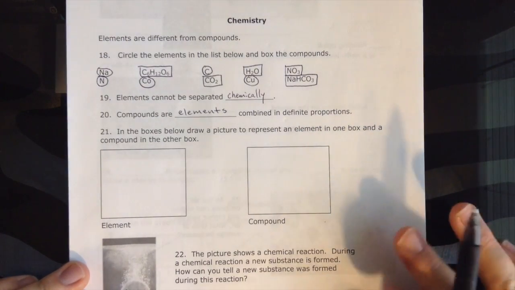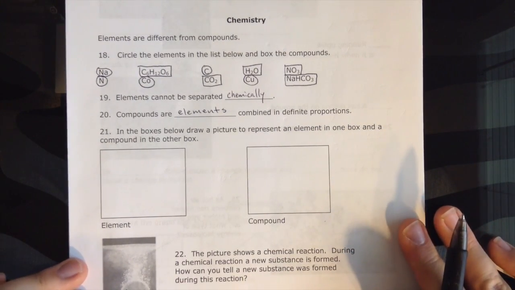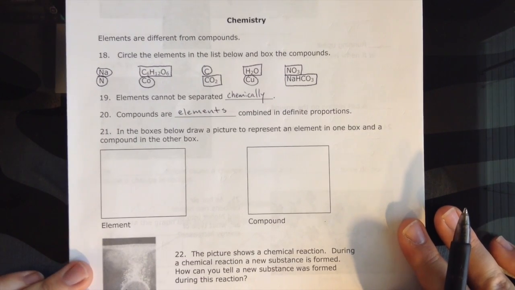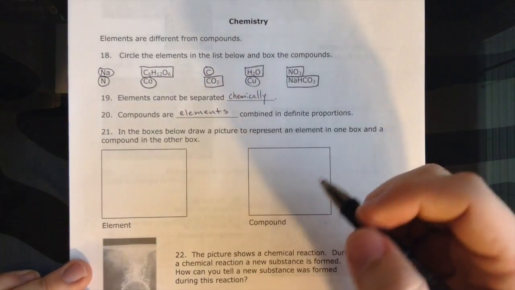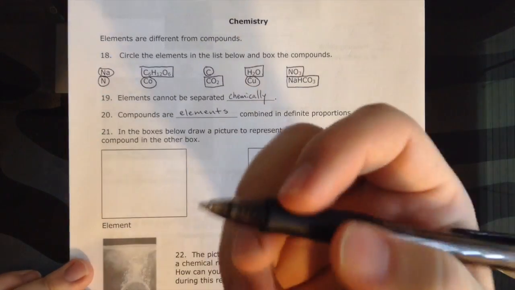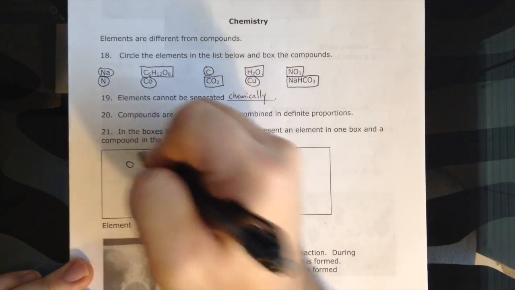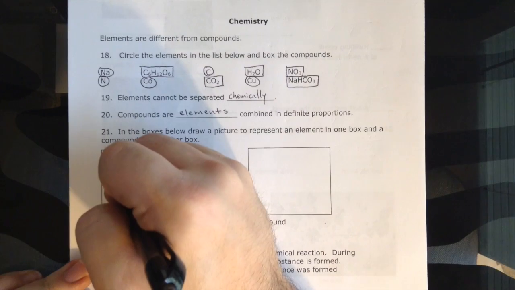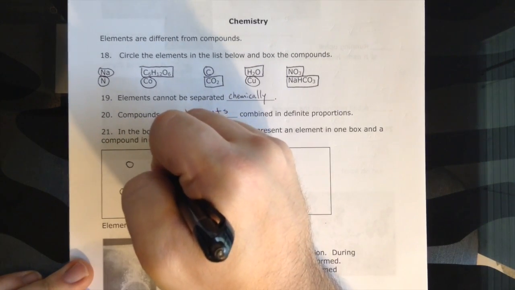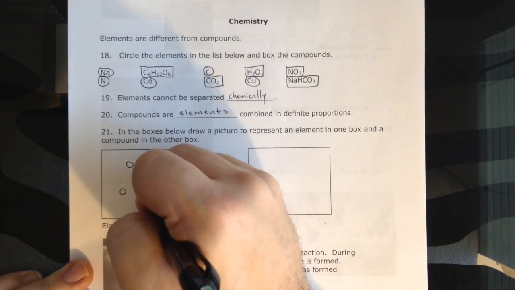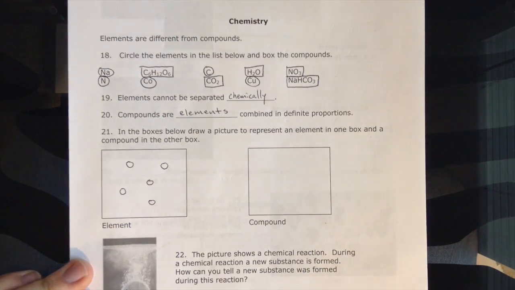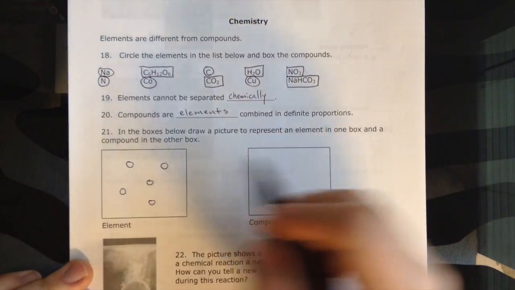Number 21 says in the boxes below, draw a picture to represent an element in one box and a compound in the other box. So when I'm thinking of elements, I'm thinking they're the same shape, same size, but they're all exactly the same, and they're not combined.